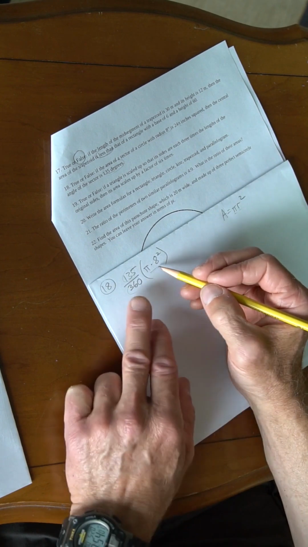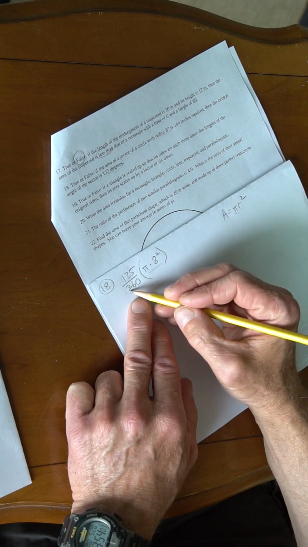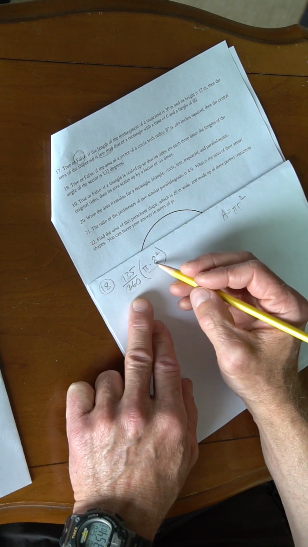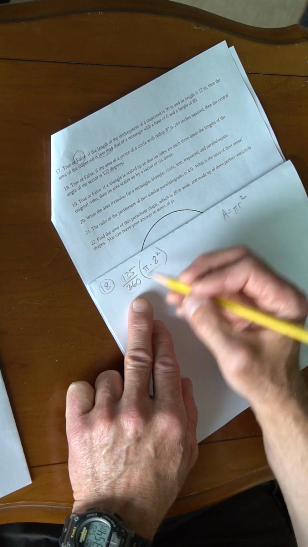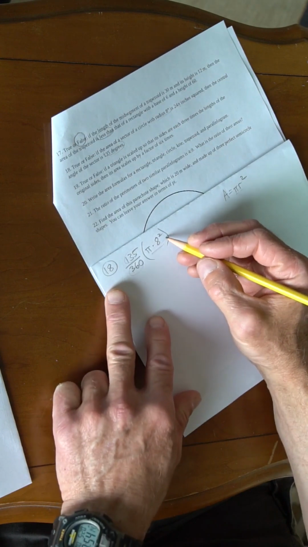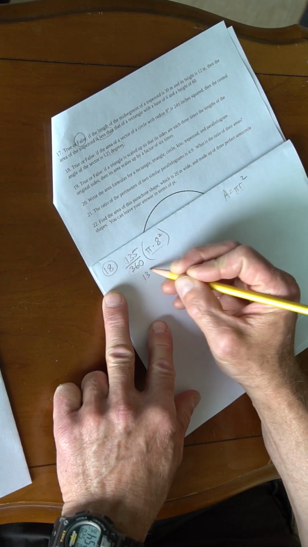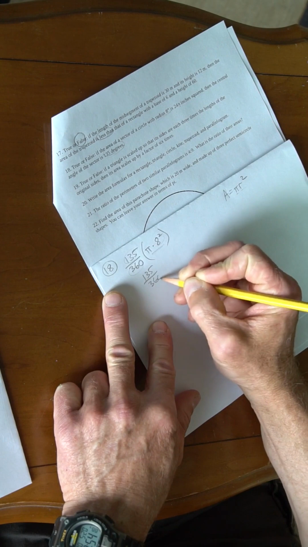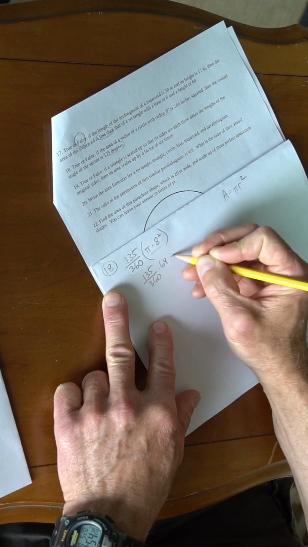So if we do this, math out, 8 squared is 64, so I'm going to write 135 over 360, times 64 pi.